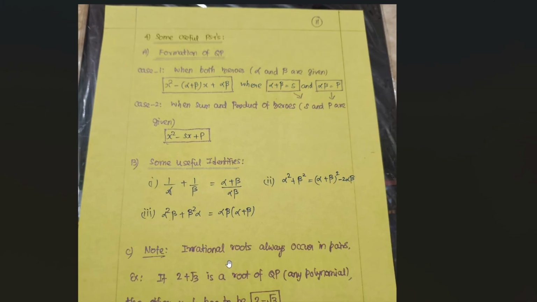Always remember, this is one of the most frequently asked questions as well: irrational roots always occur in pairs. I have given you an example. If 2 plus root 3 is a root of a polynomial, they will be asking you to find the other root. The other root has to be 2 minus root 3. Like this, you have various varieties of questions in polynomials. All these things were explained.